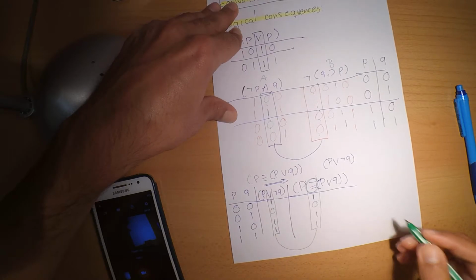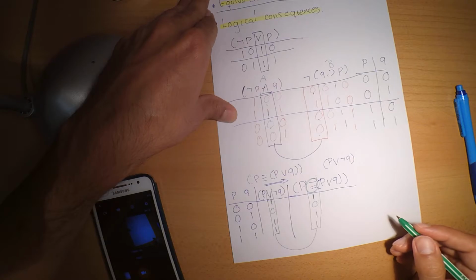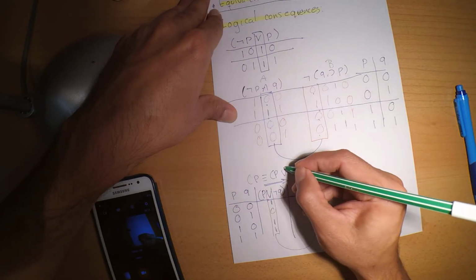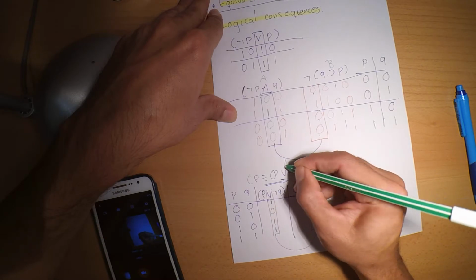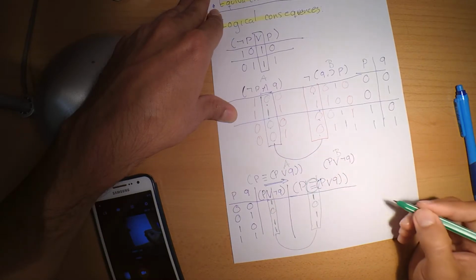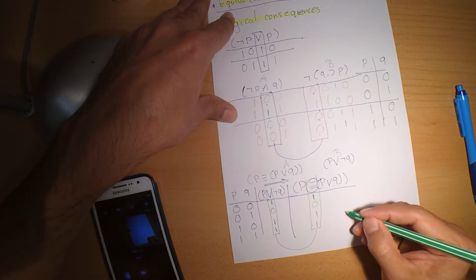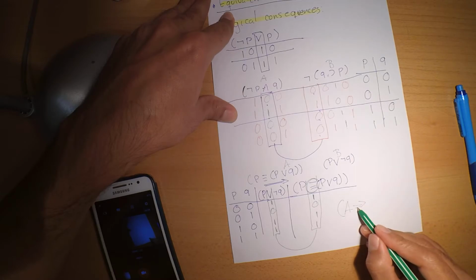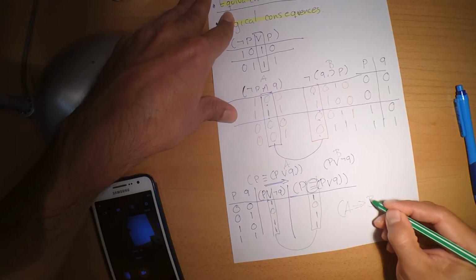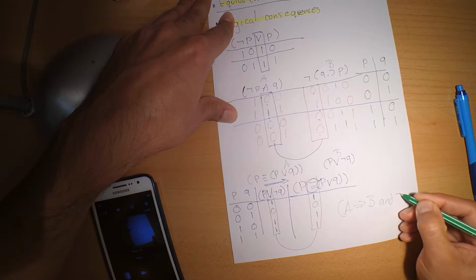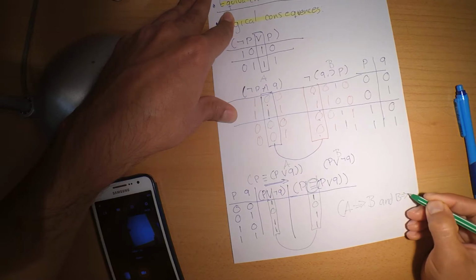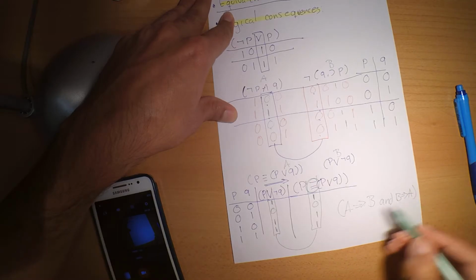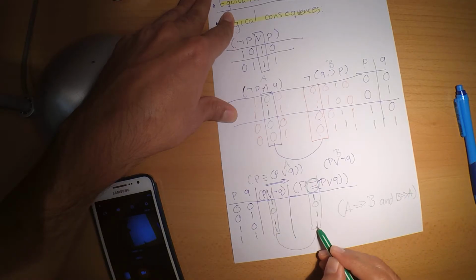So these are equivalent formulae. We say that if we put this formula A and this formula B, A is a logical consequence of B, and B is a logical consequence of A. That means these results are the same.